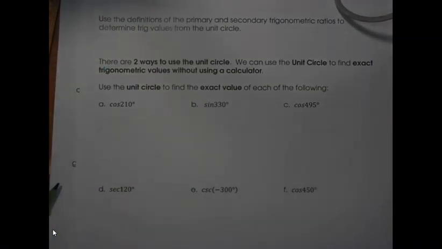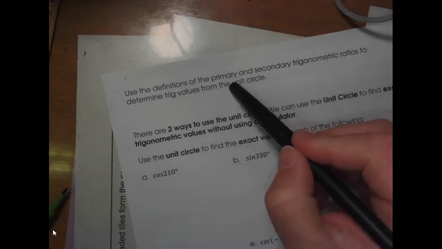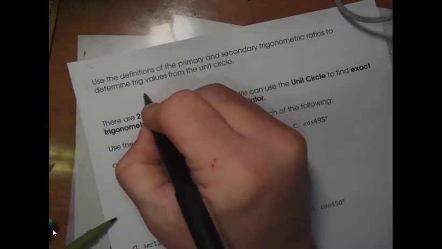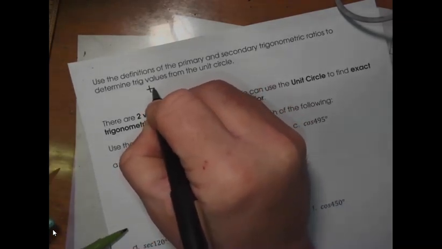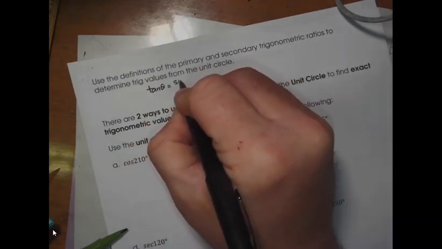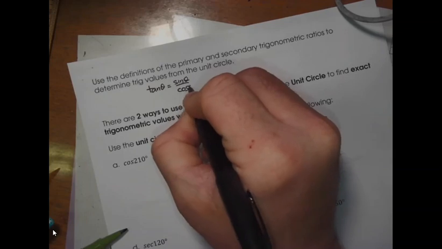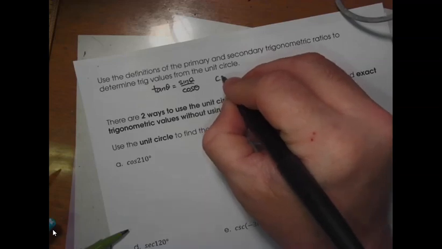Okay. So how are we going to use these things? Well, we're going to use our primary and secondary trig ratios to determine these things. So one of the things we learned from our trig identities is that tan theta is sine theta over cos theta. All right. We also know our reciprocal functions.